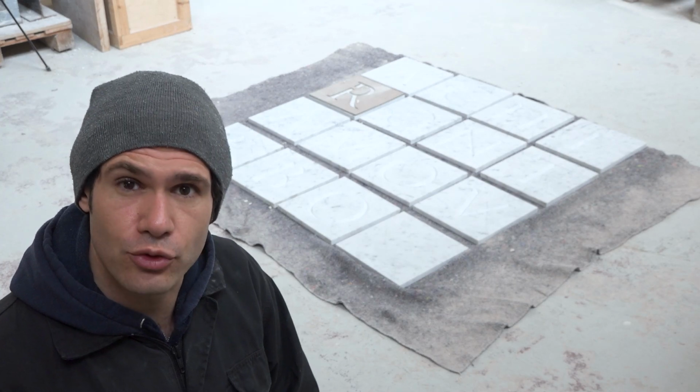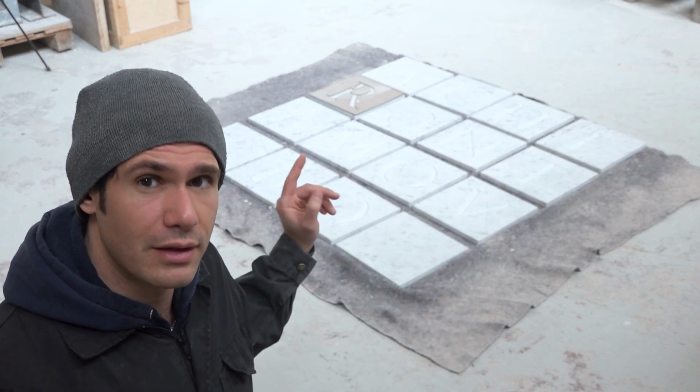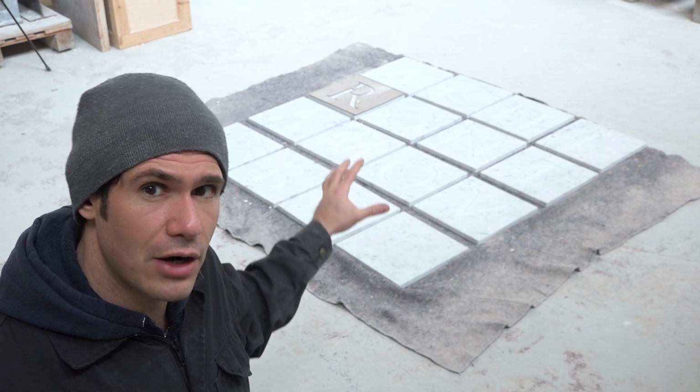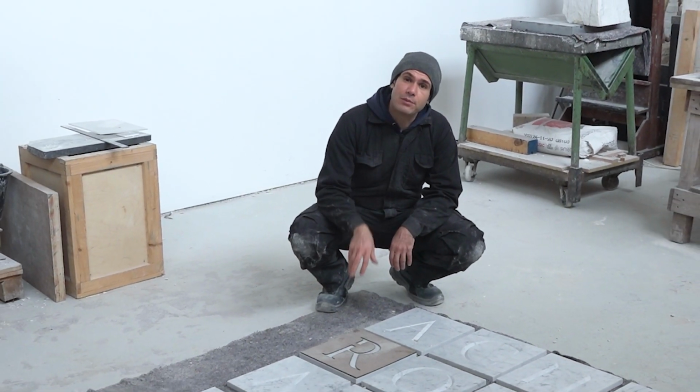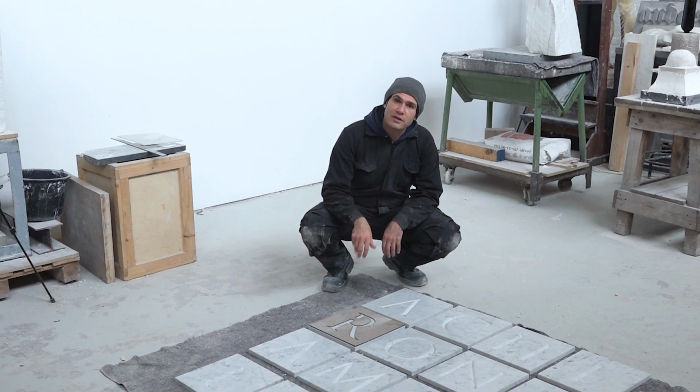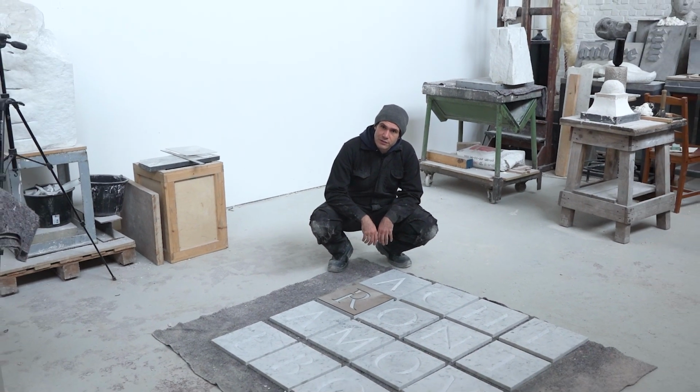I am very excited today because I'm about to carve the last letter of this large slide puzzle in marble. And as I told you in a previous video, I have kept the letter R for last because it is one of my favorite letters to carve. Let me tell you why.